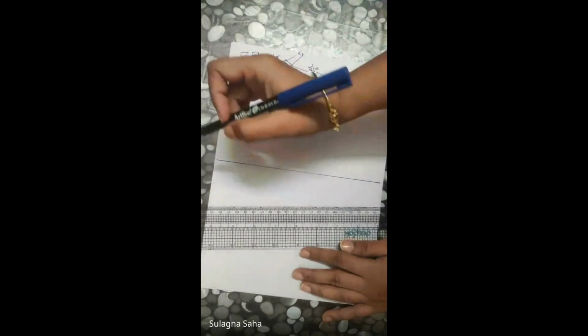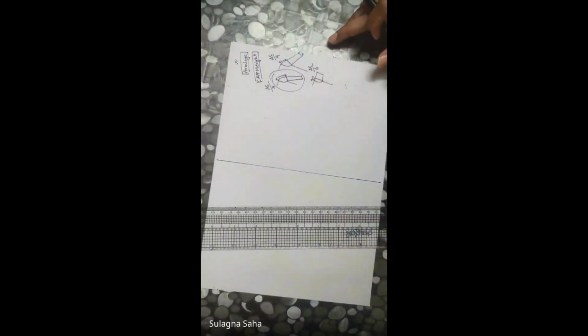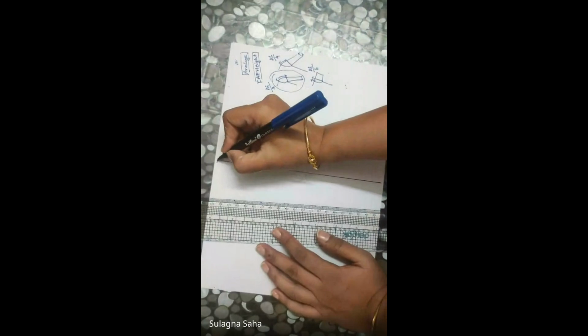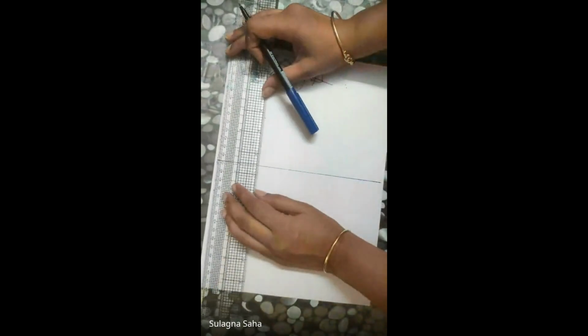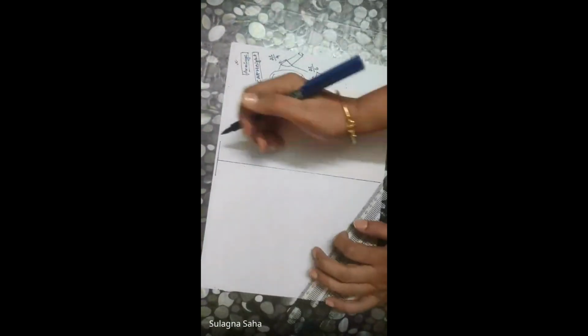Okay? So whatever you have measured from your bodice here, we will divide this by 3, and from the top of the sleeve, let us make a small perpendicular line here that is also going to help us make the sleeve.